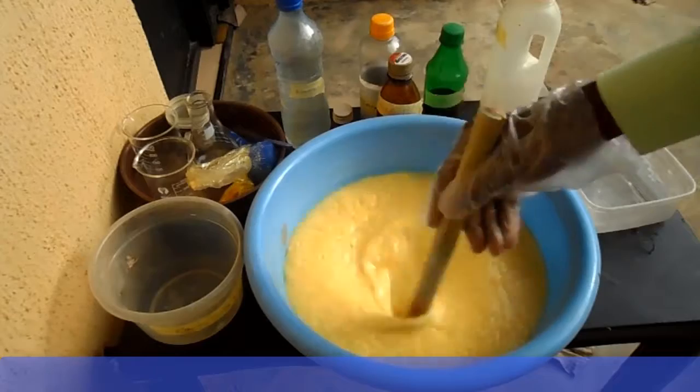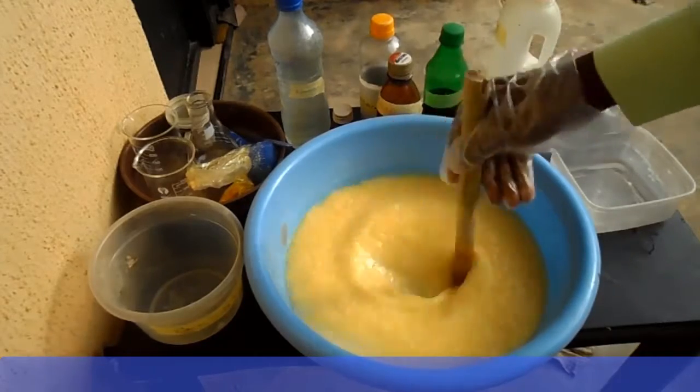Alright, just keep on stirring it. Make sure you stir it properly.